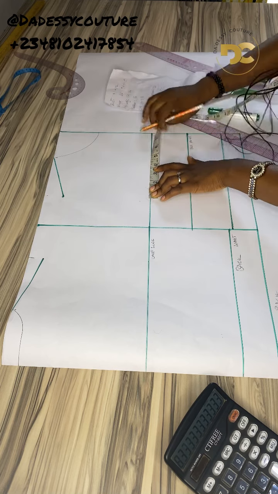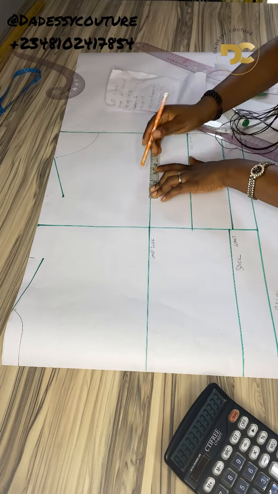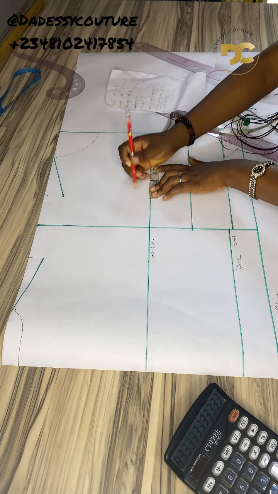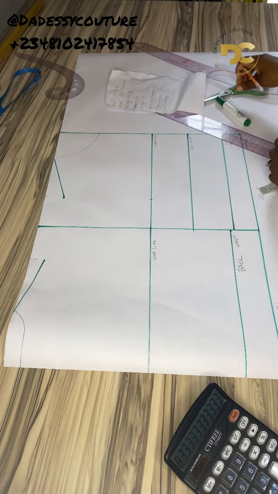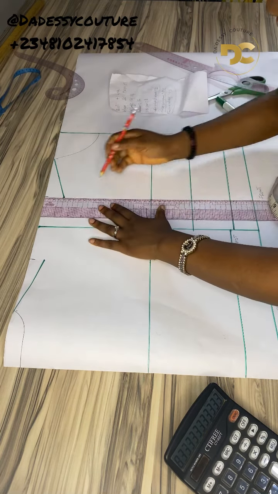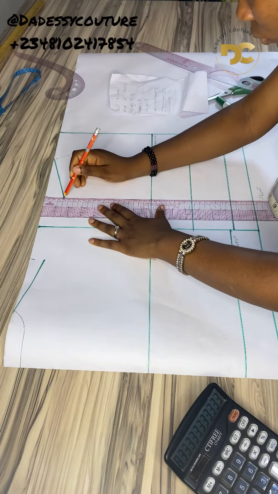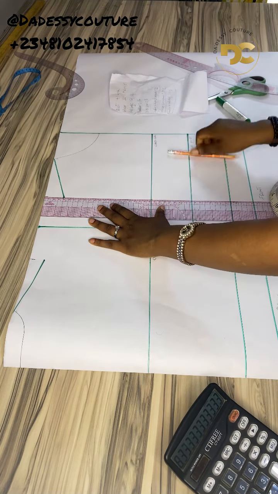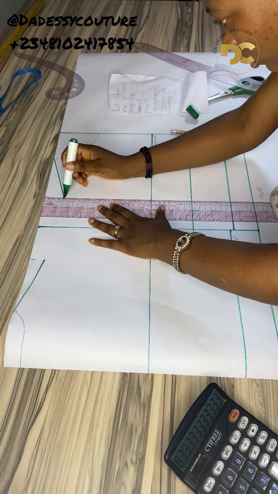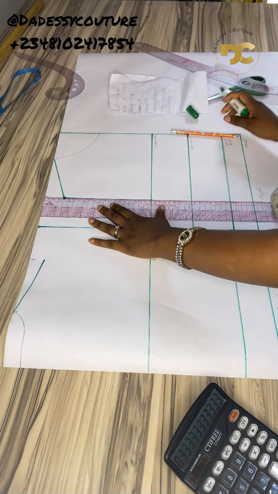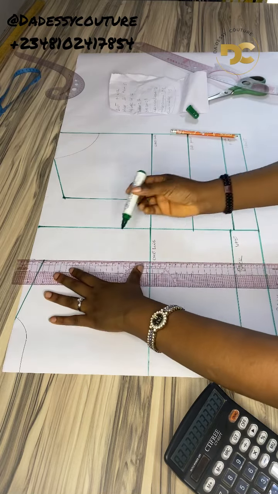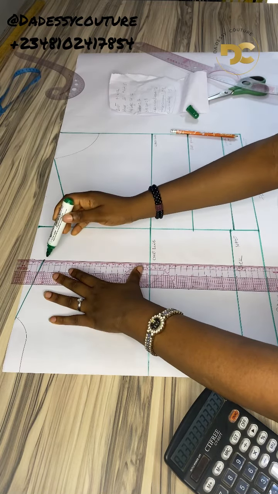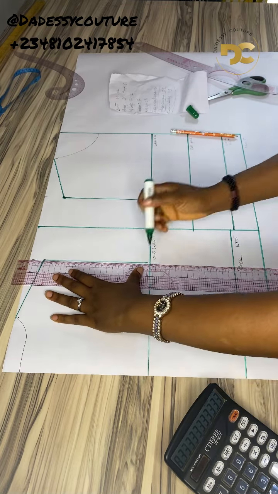Just to connect to this, the shoulder is 16 inches, so this is 8 inches, so I'll just connect it. If you can draft your basic, every other thing is child's play. You do the same thing for the back as well.